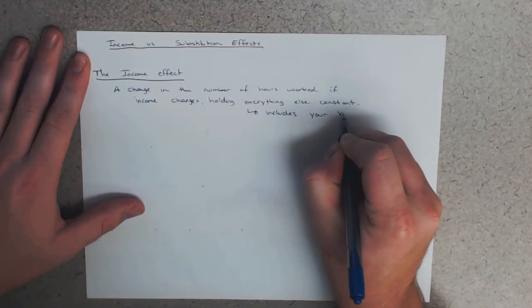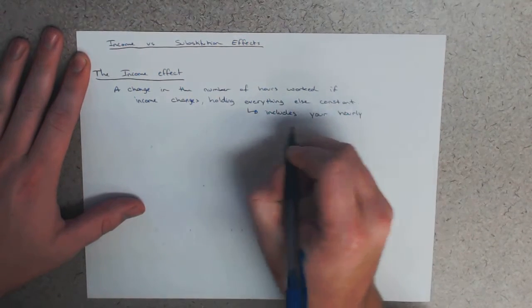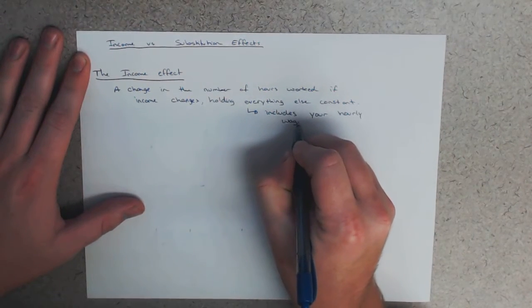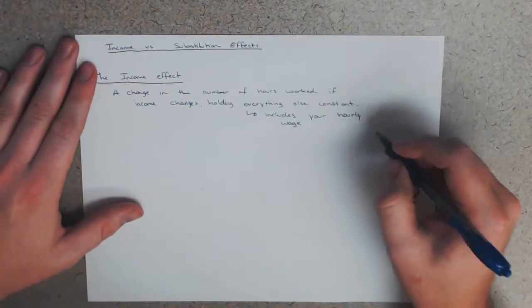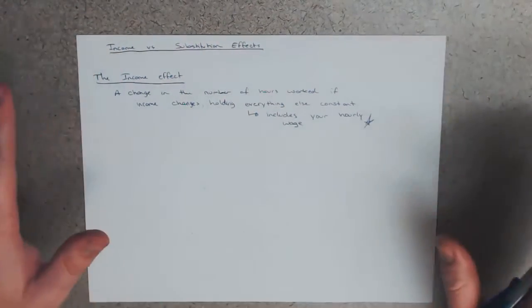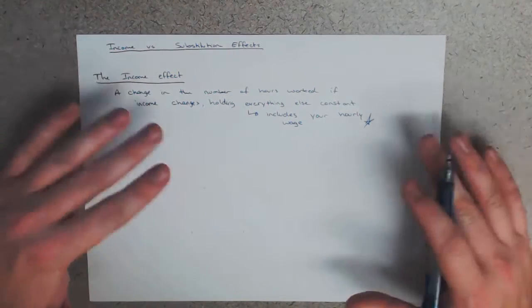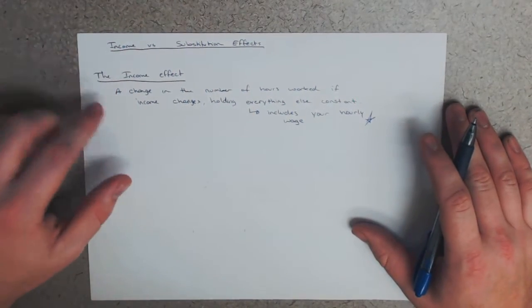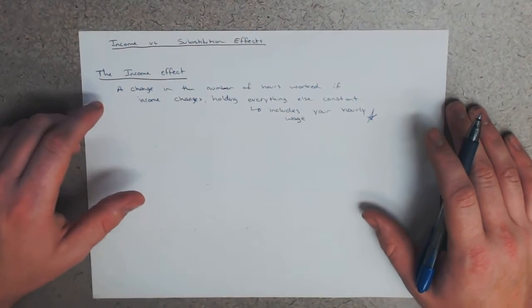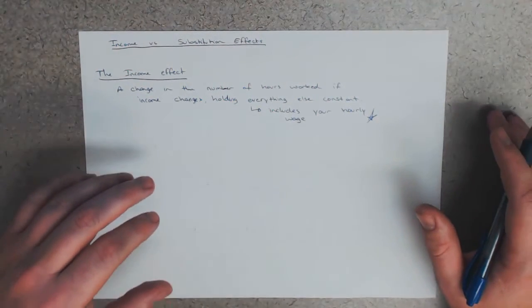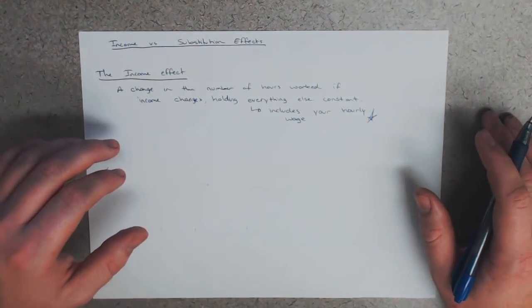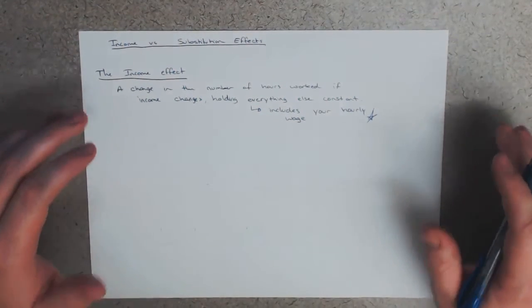your hourly wage. That's the important thing. Your hourly wage doesn't change. So you still get 12 bucks an hour or whatever you're getting paid at your job right now. It's just that now you have 300 million in the bank. What we say is that the number of hours that you will be willing to work will decrease.